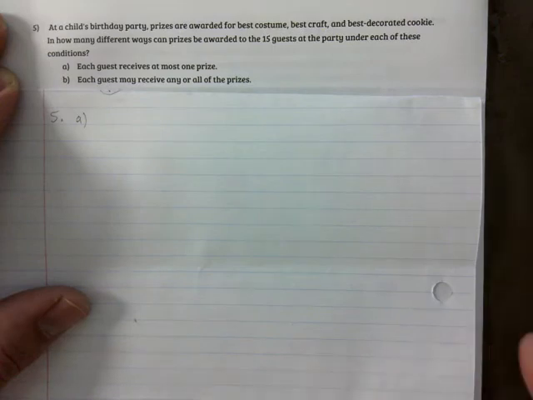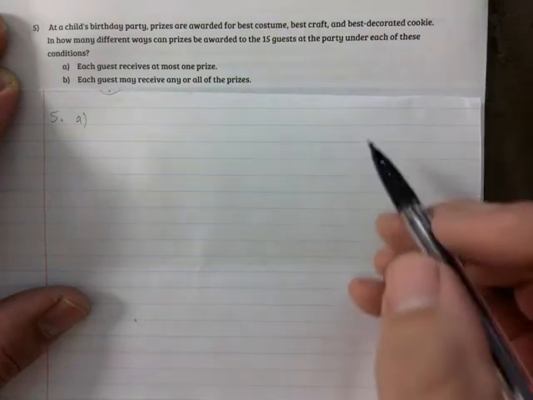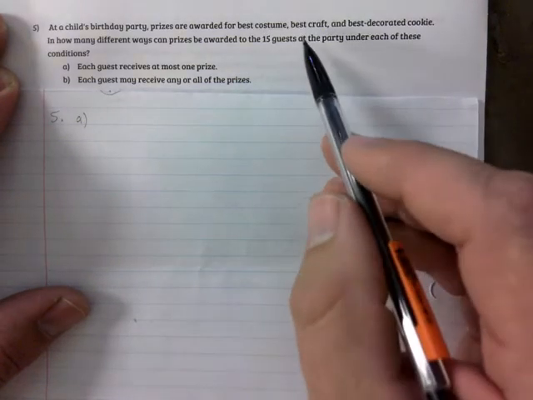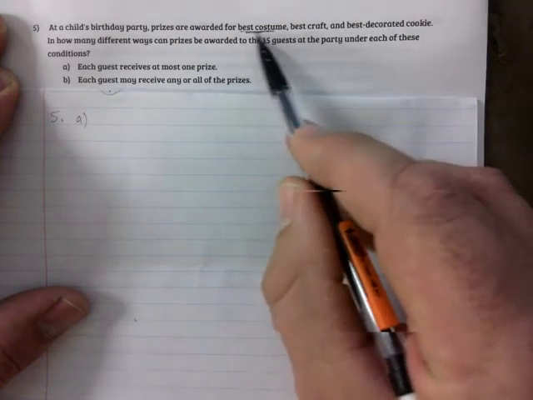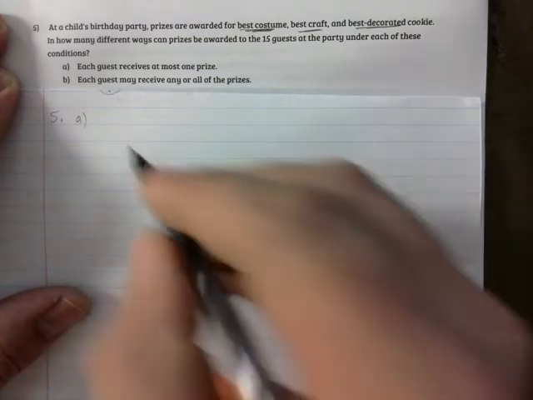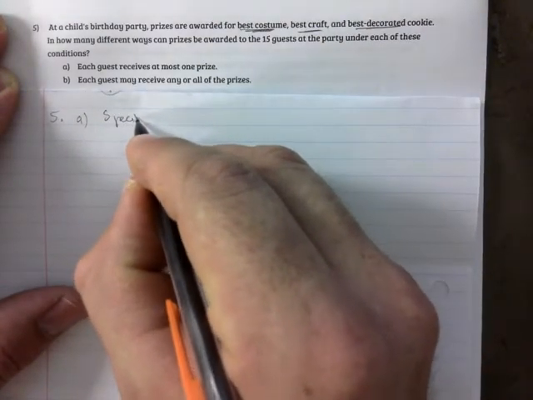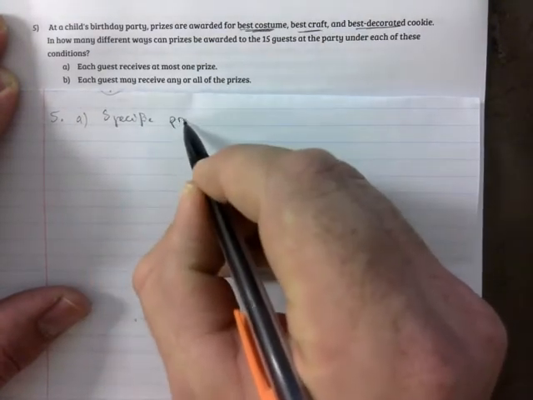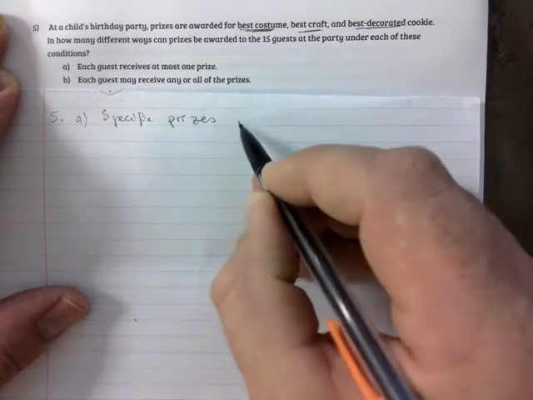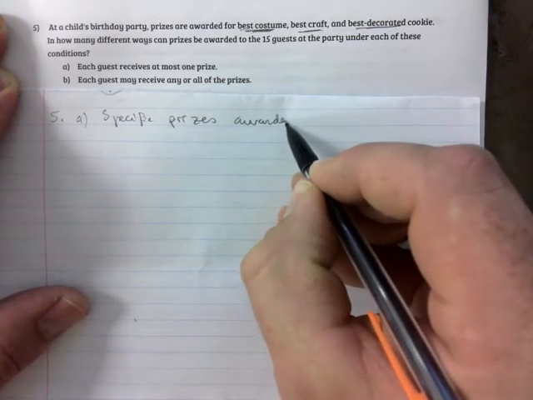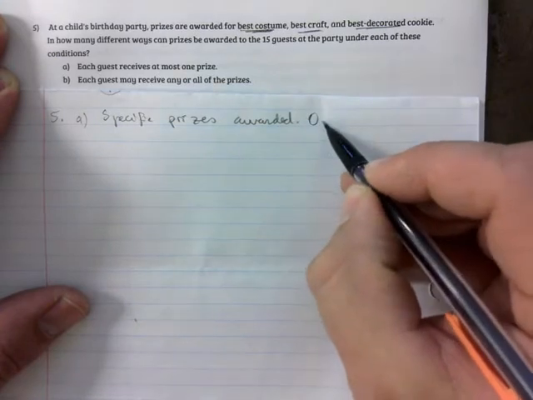Is this permutation or combinations? You're not making teams or committees. There are specific prizes, like first, second, and third place. Order matters.